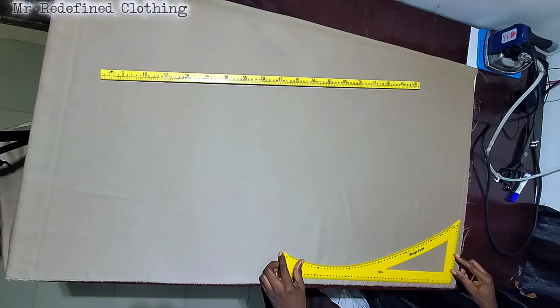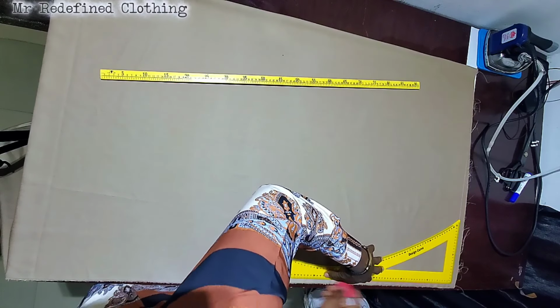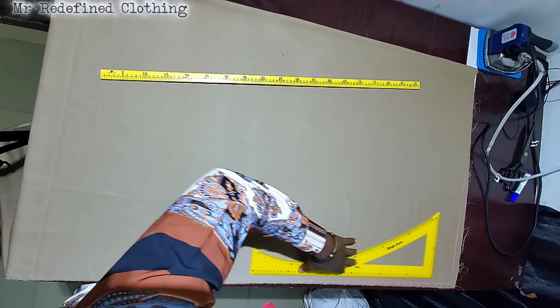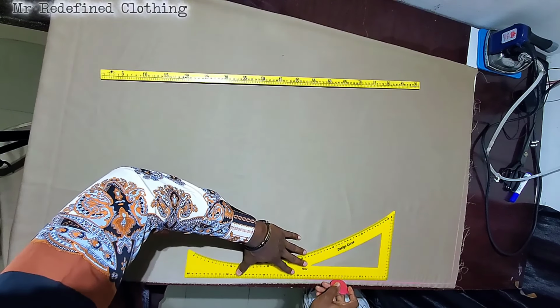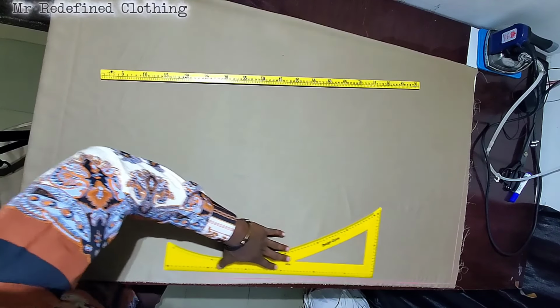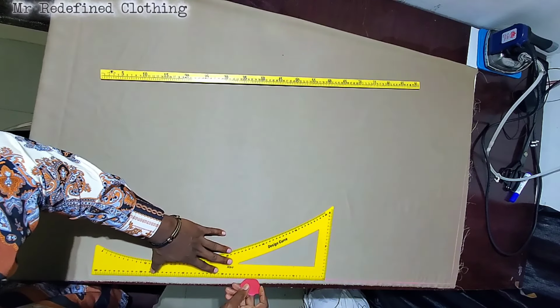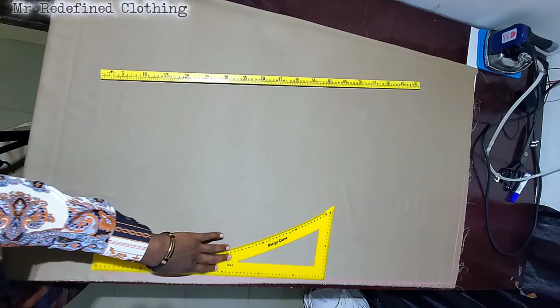Then you extend the line. By so doing, you must definitely get a straight line at the sides. So your side lines are very, very important. So you continue marking it out until you get to a certain level.